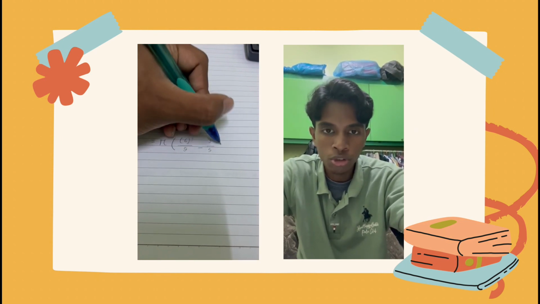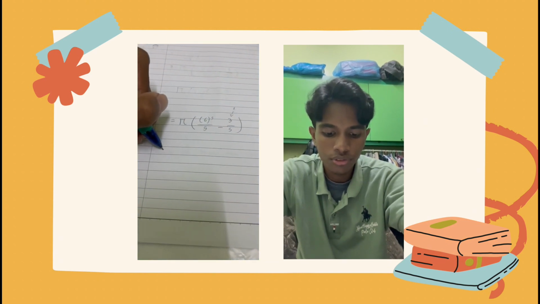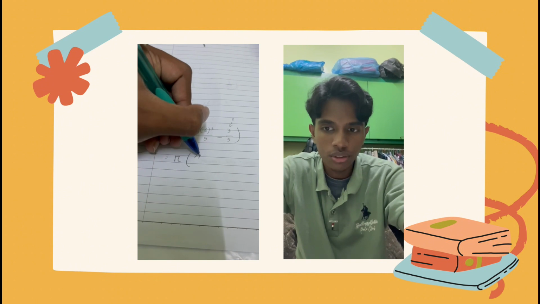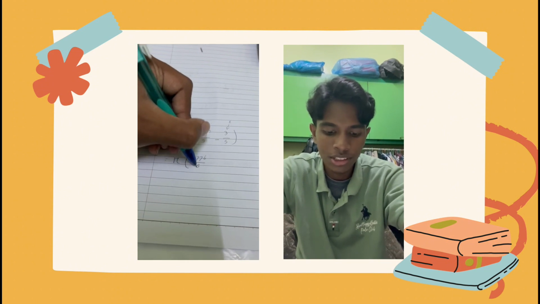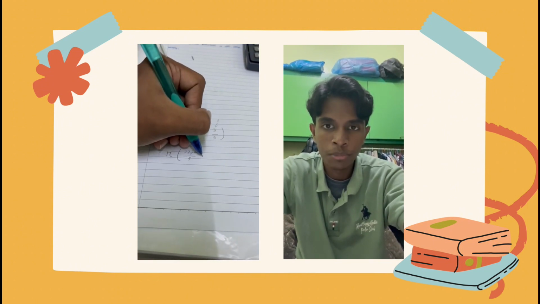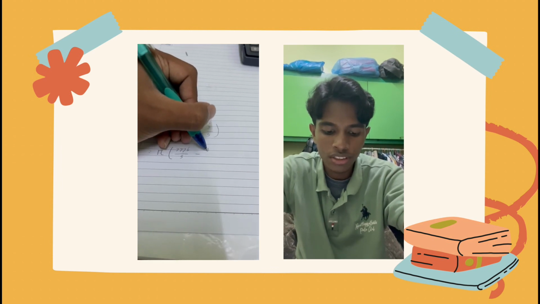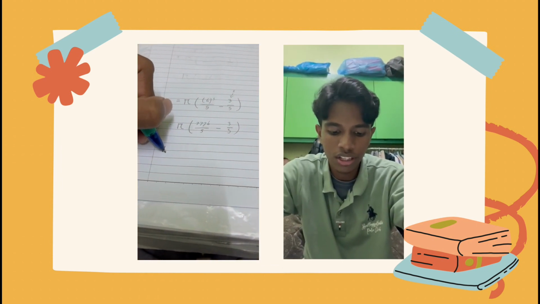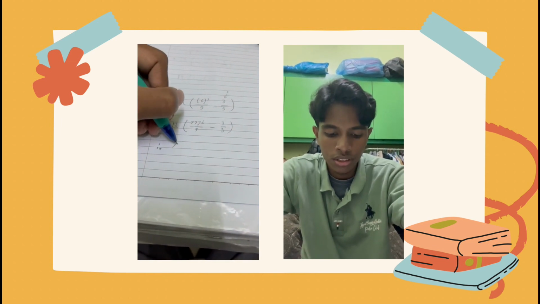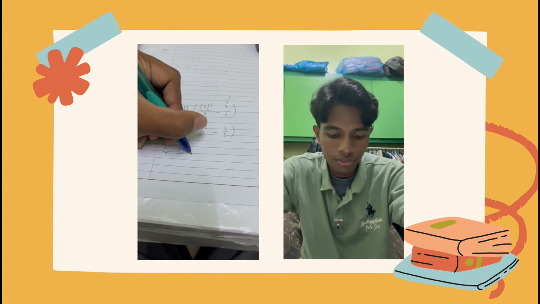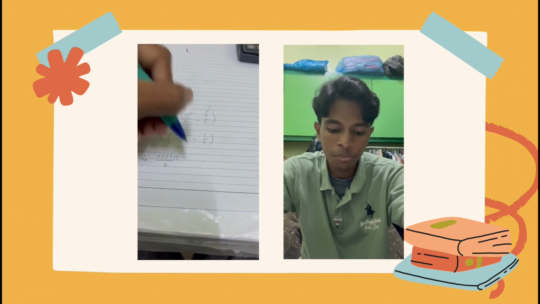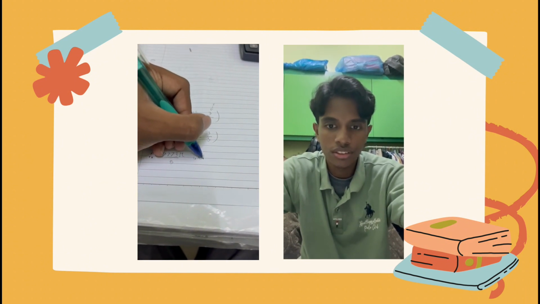So we calculate 6 to the power of 5 and get 7,776 over 5 minus 243 over 5. For the final step, we complete the subtraction, and as a result we get 7,533 pi over 5 units cubed.